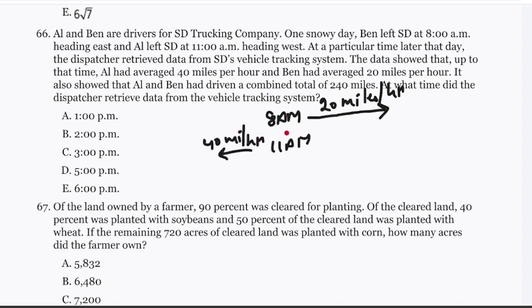Now from 8 to 11, Ben is already 60 miles away, because distance is equal to speed into time. That means he has already covered 60 miles.